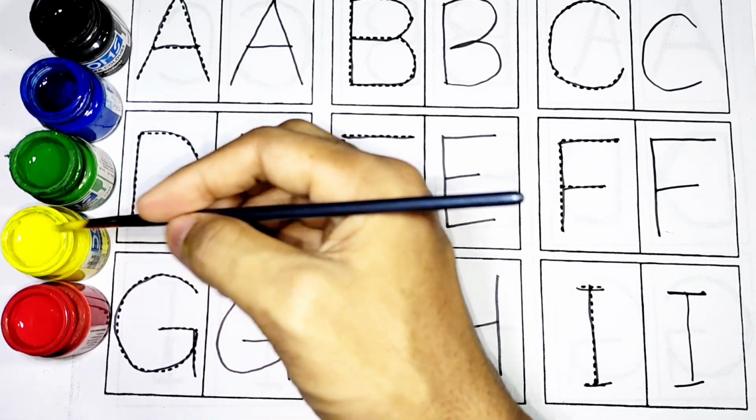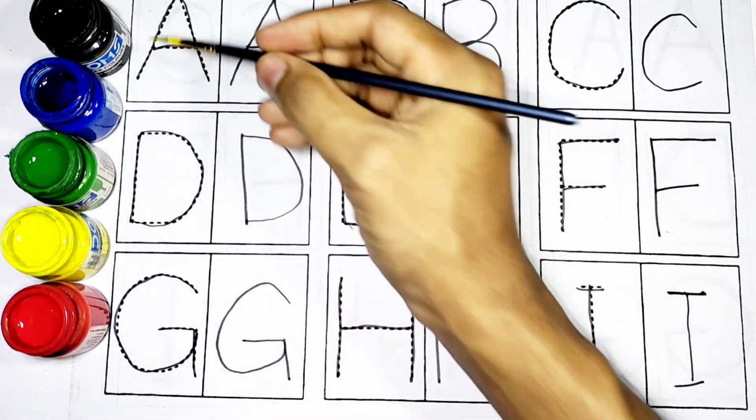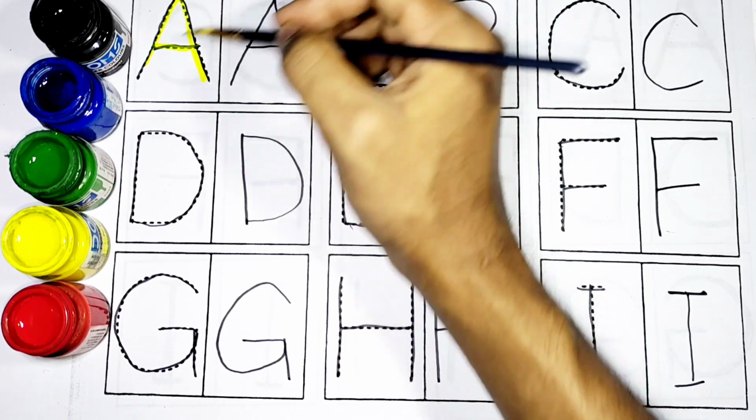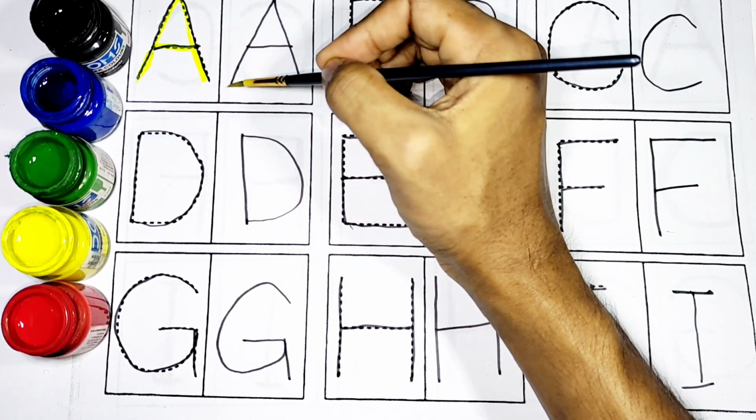Now we are using yellow color, and first we are coloring the alphabet A. A for apple, A for ant.